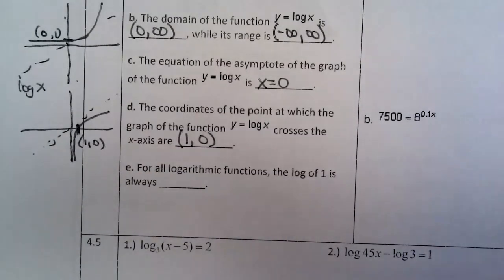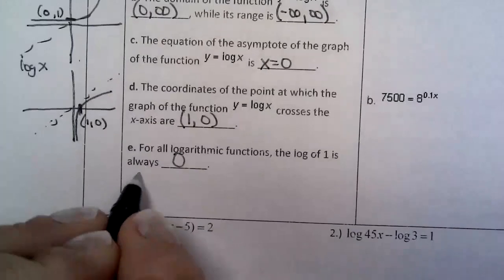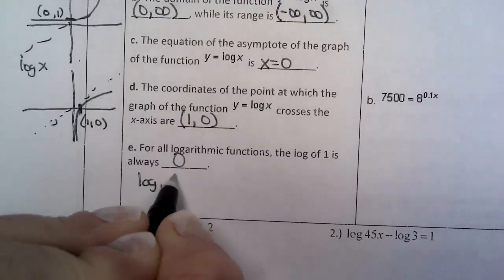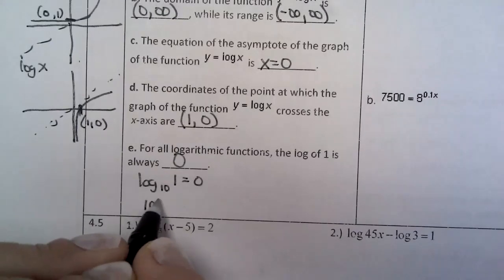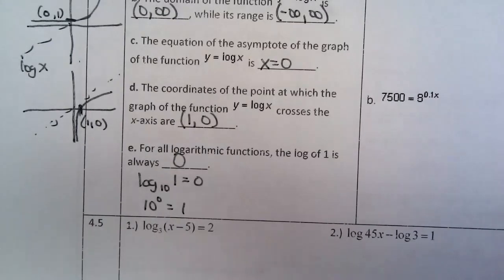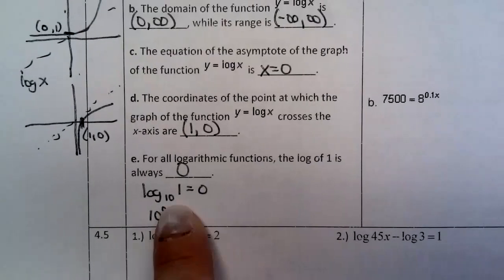And for all log functions, the log of 1 is always 0. The reason for this is because you have log base 10 of 1 equals 0. So that means that 10 to the 0 power equals 1, right? So we're rewriting it. Okay, so the log of 1 is 0.